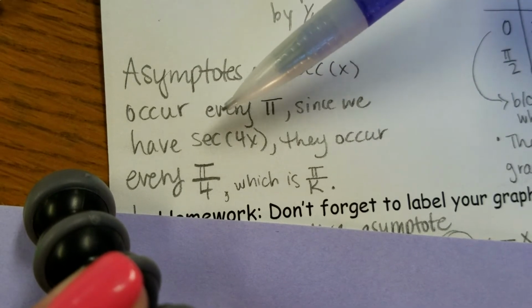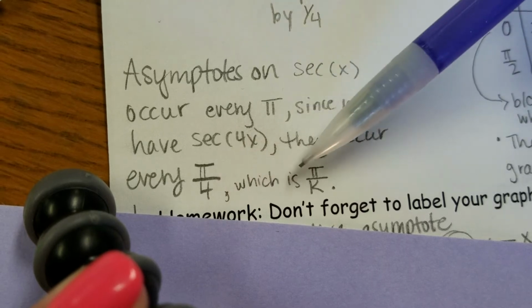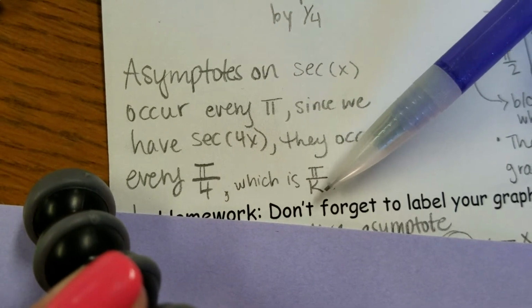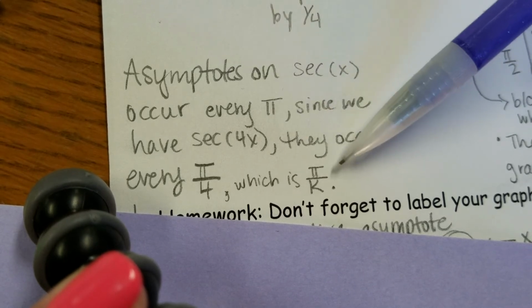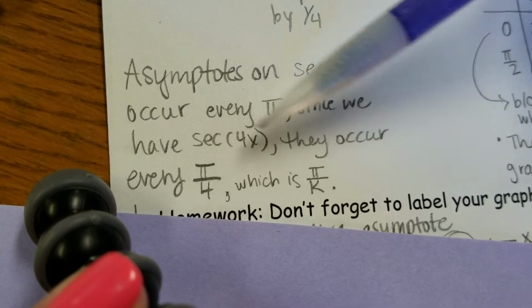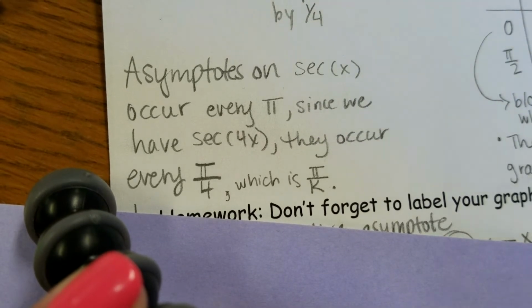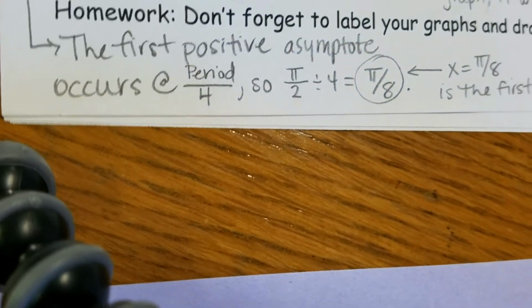Since we have the secant of 4x, they occur every pi over 4, which is your pi over your k value. So anytime you're trying to figure out where your asymptotes are going to occur, you can use pi over k. In this case, our k is 4, so they're going to occur every pi over 4. So that's going to help us when we go to label the graph.